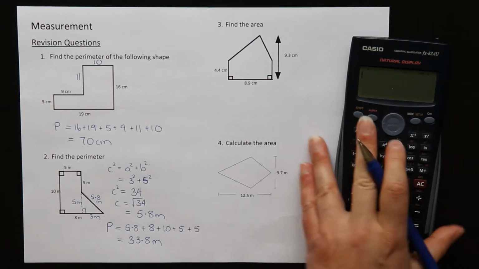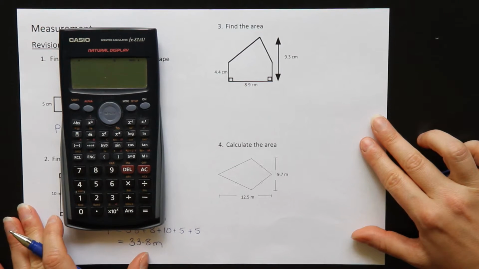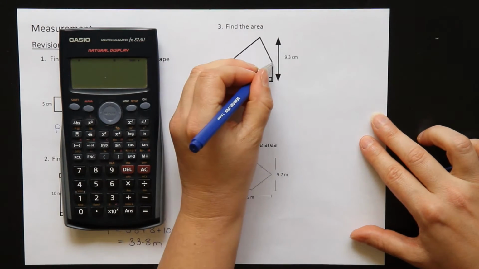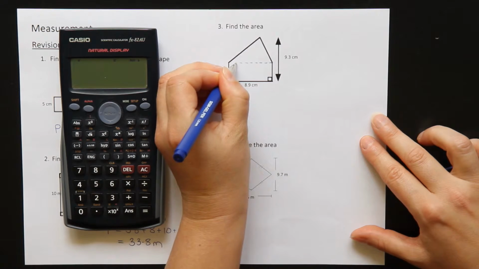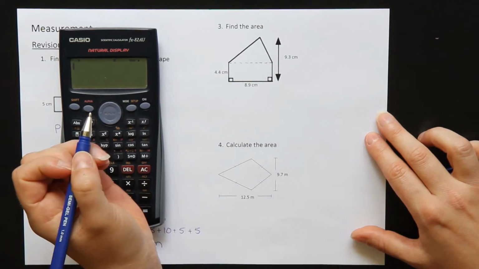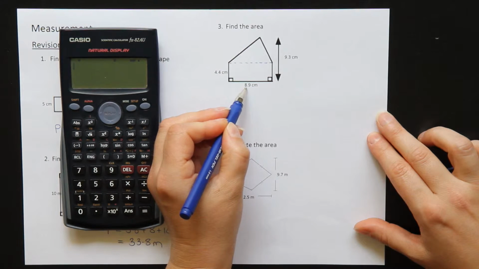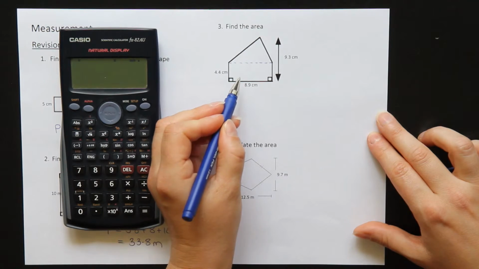Okay, in question 3, we are now trying to find the area. So we have two shapes there joined together. If I cut it across here, we can see the rectangle on the bottom and the triangle on the top. The rectangle has dimensions 8.9 and 4.4, that's easy to see.